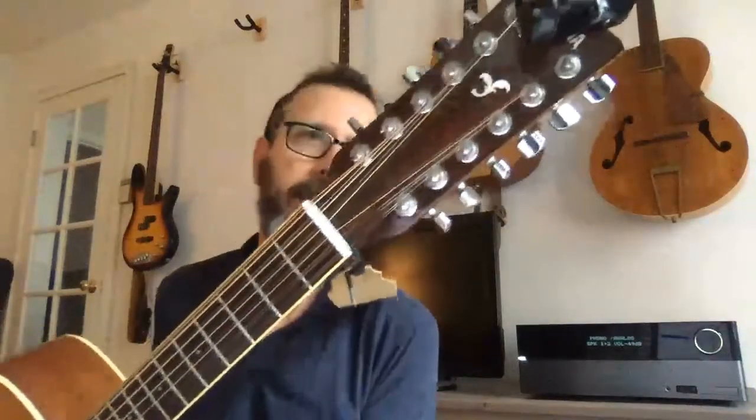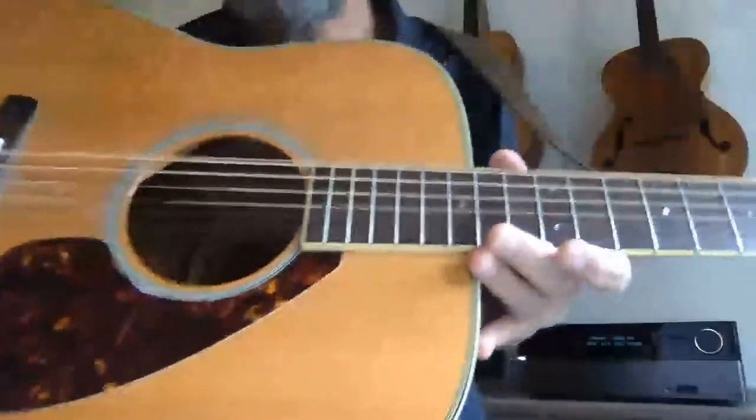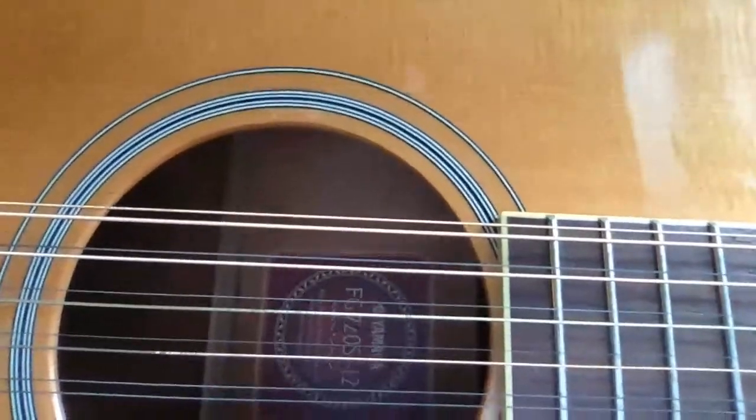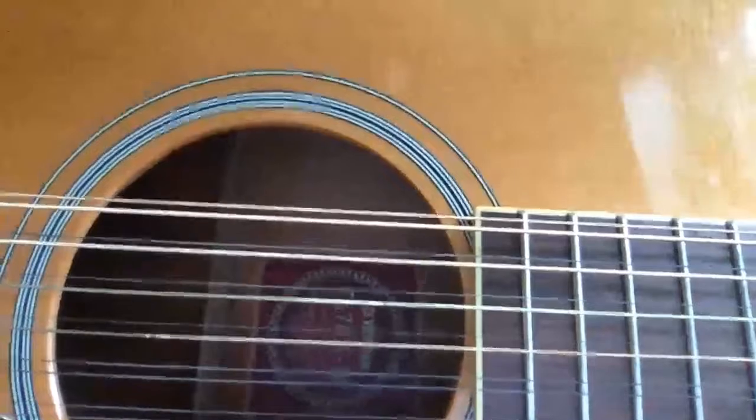You can see here that there are 12 tuning pegs. So that means this is a 12-string guitar. And I can actually bring the strings this close to the camera. There's another advantage of remote teaching. Everybody can take a close look at the same time. No waiting turns or anything like that.